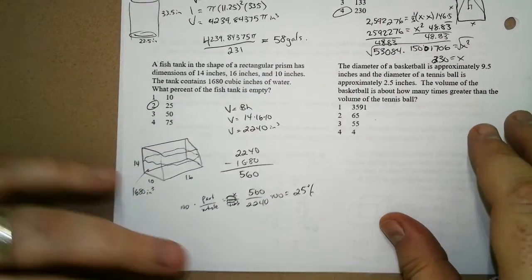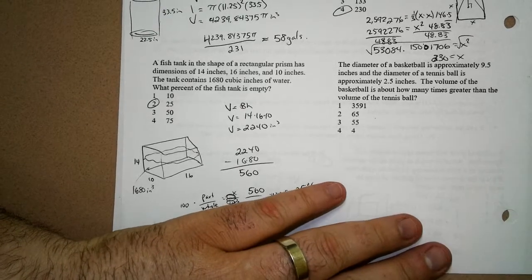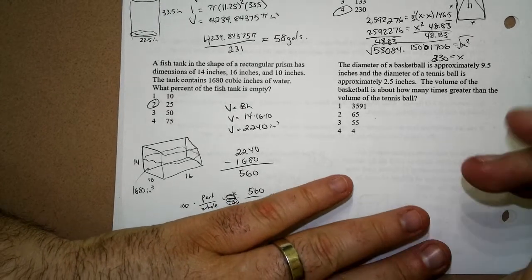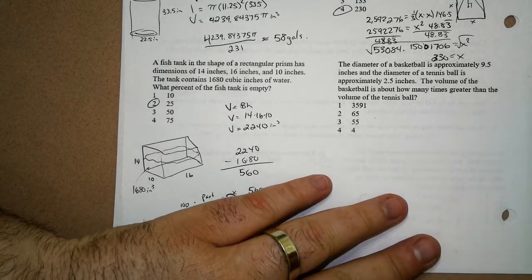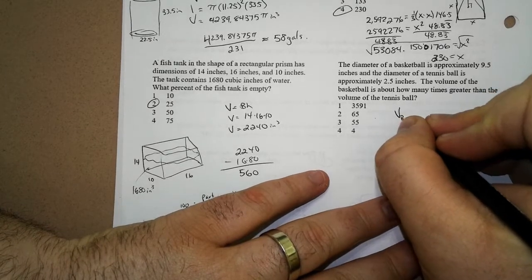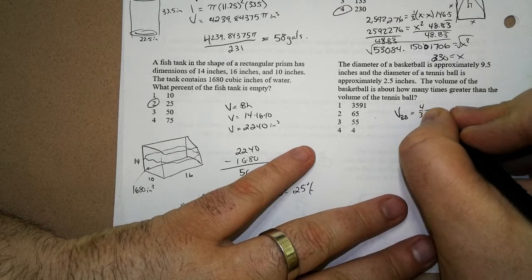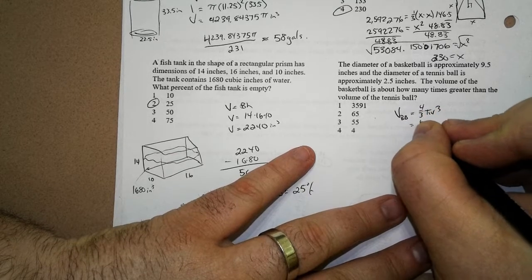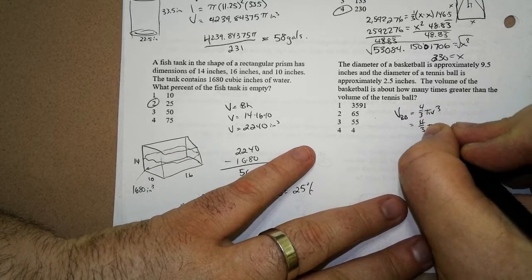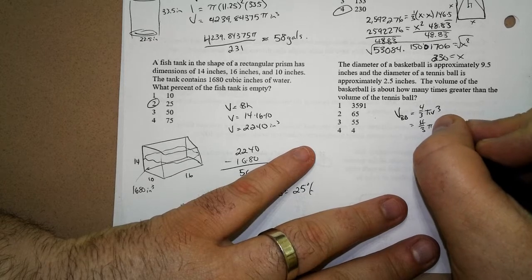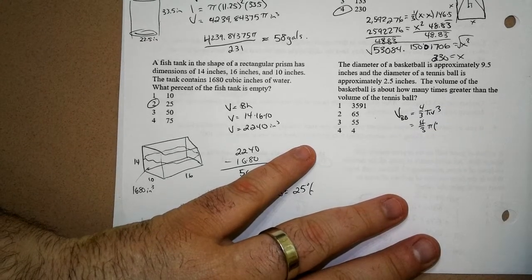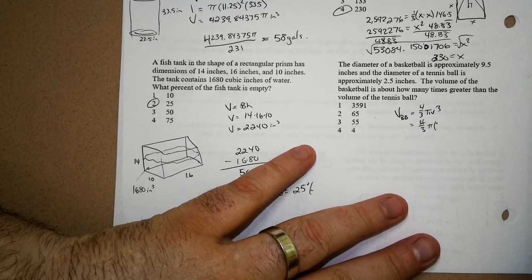All right, the diameter of a basketball is 9.5 inches. The tennis ball is 2.5 inches. The volume of the basketball is how many times greater than that of the tennis ball? So first of all, basketball, we need the volumes, right? The volume of the basketball. So it's 4/3 pi r cubed, 4/3 pi times, no. Diameter is 9.5, so just be careful you don't use 9.5 here.